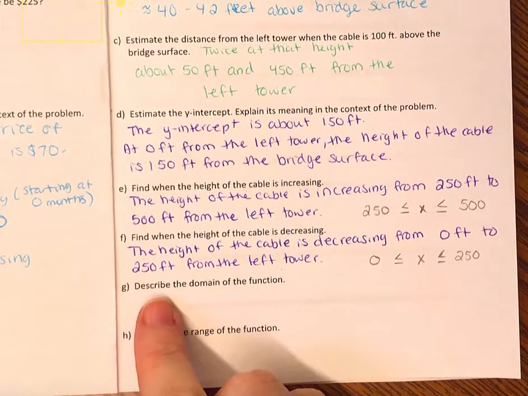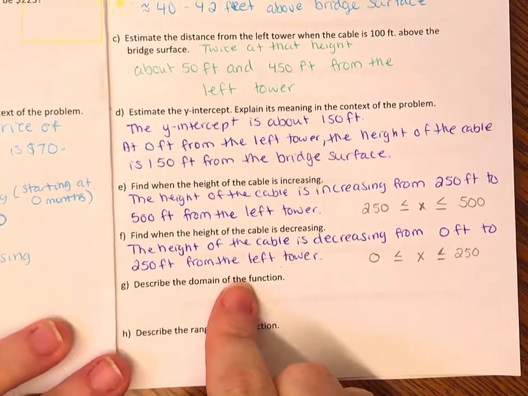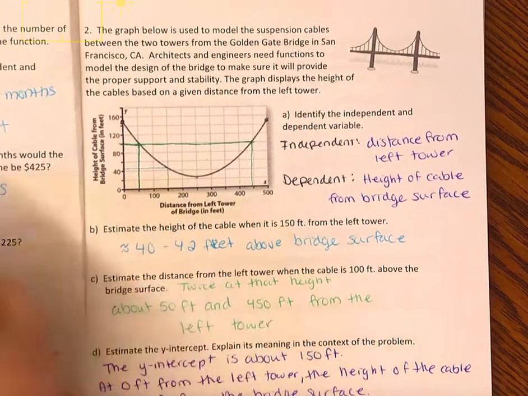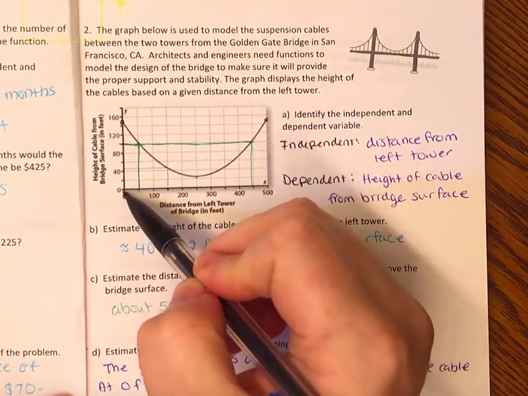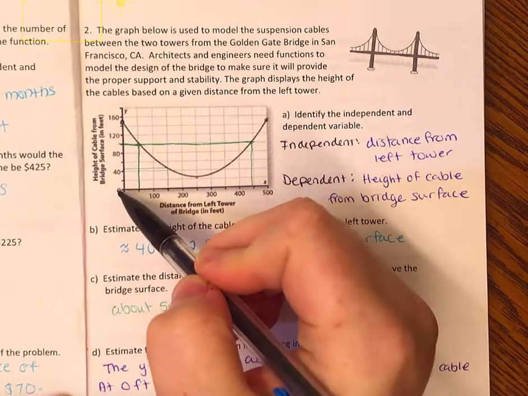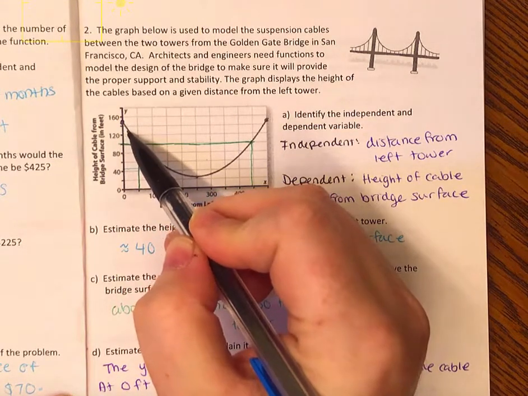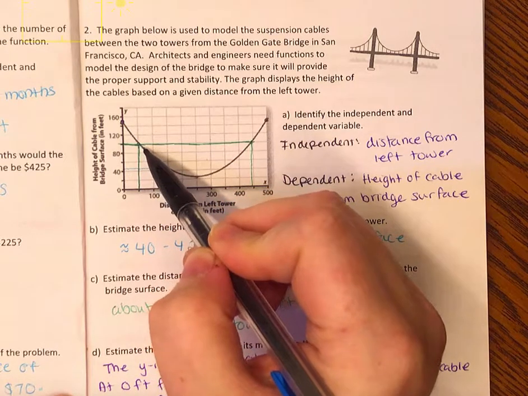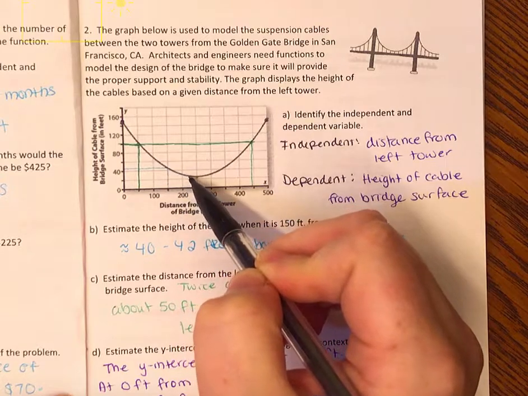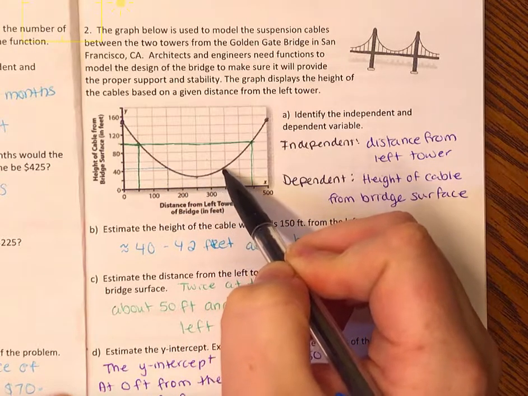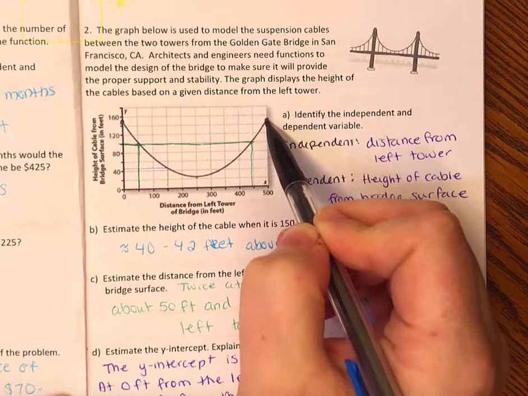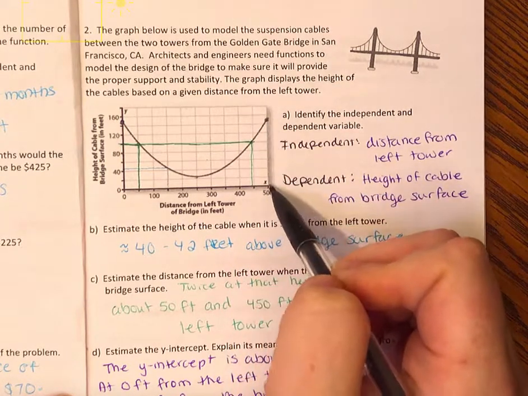So to describe the domain of the function, recall that the domain is the x values. So we look at the x values. We have a graph on here. So we do have an x value of 0. We have all of these x values at 50, 75, 100, 101, all of those values, and it keeps going. All of these x values are still happening. And then it comes to a stop right here at the x value of 500.